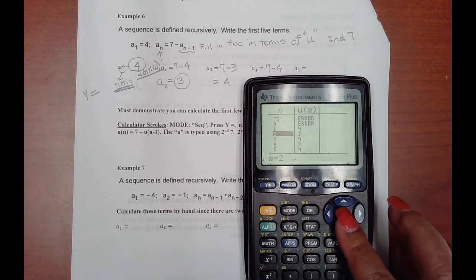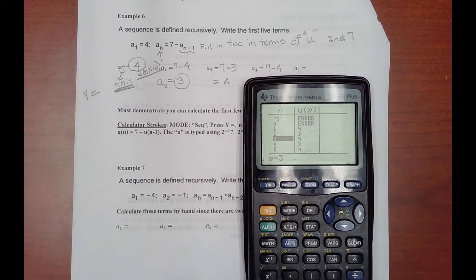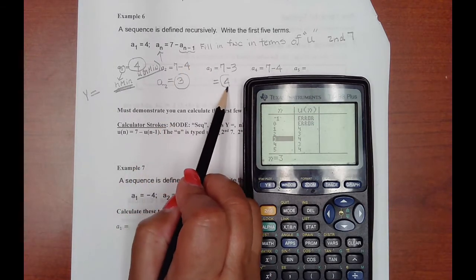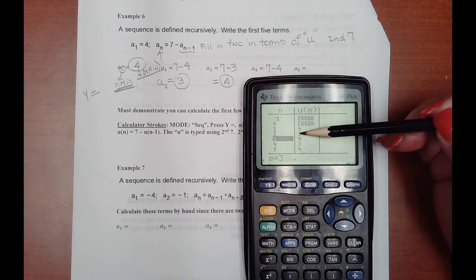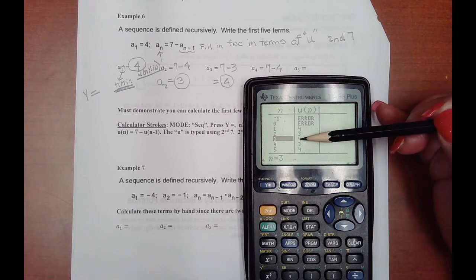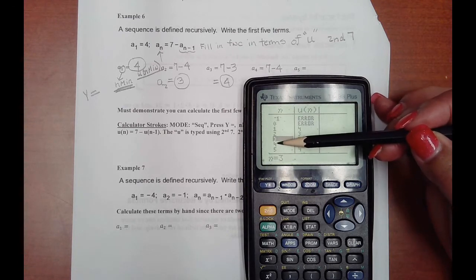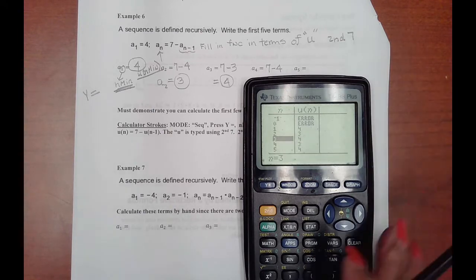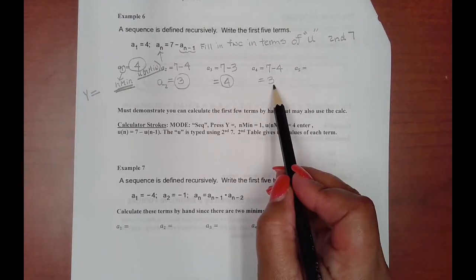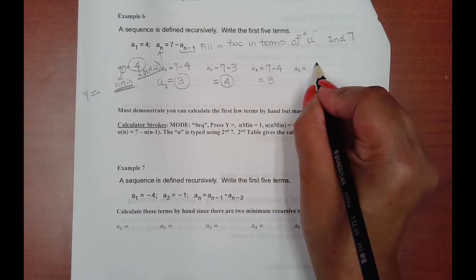Then when we went to the third term, we got a 4. And you can see those partners as you go along. This was given. This was the first one that we got, where we got a 3. Then the next time we went to calculate one by hand, we got a 4, and so on. And it's giving you the fourth term and the fifth term. This is n is equal to 4. This is n is equal to 5. So we have an answer of 3 and an answer of 4.